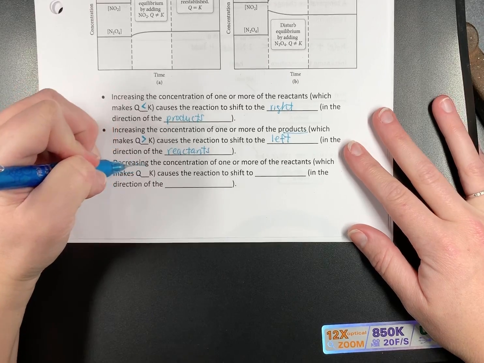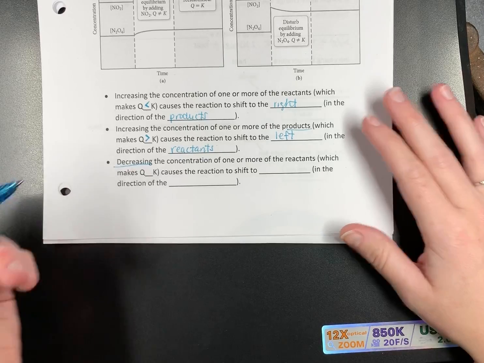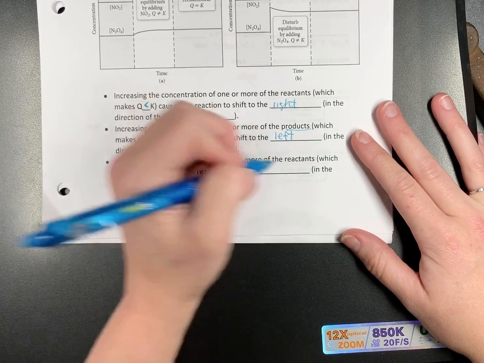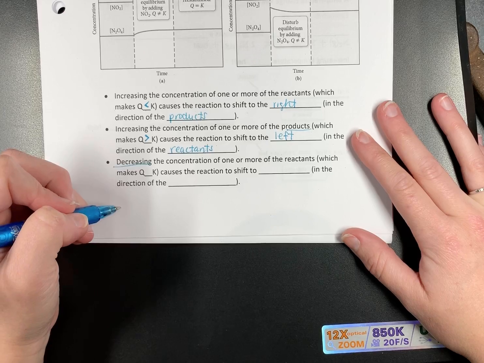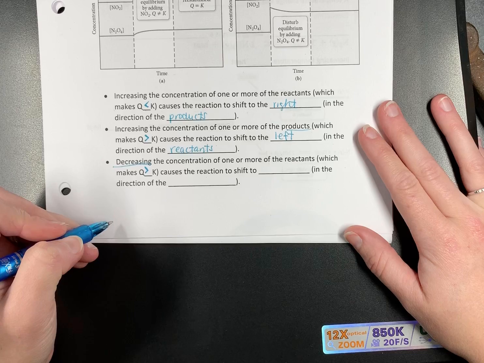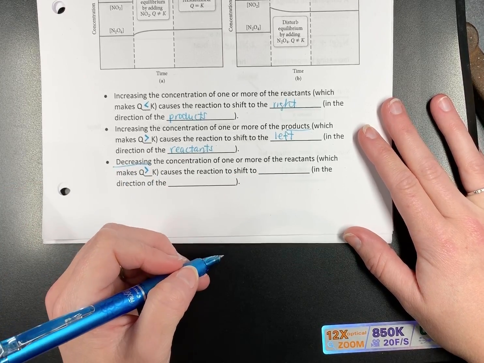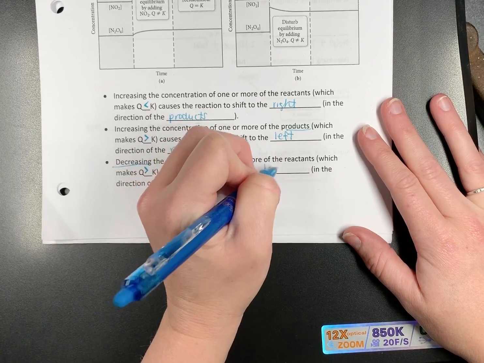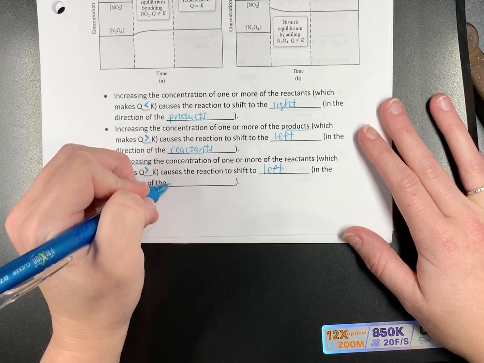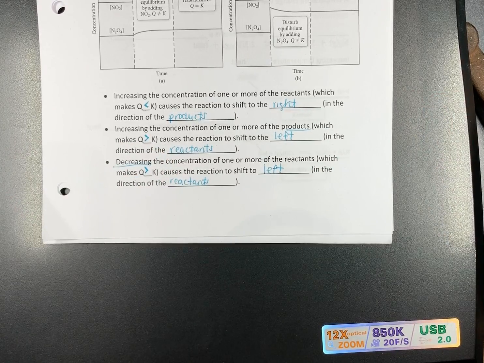Now here, if we decrease concentration, so like if you have gases and you remove some gas, that's generally when you're going to encounter this type of situation in a gaseous reaction. You decrease the concentration of 1 or more reactants. Q is bigger than K. So we took away reactants. We need more reactants. So the reaction goes left in the direction of the reactants.